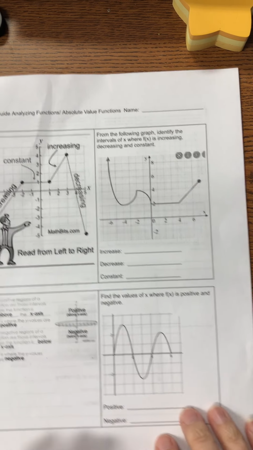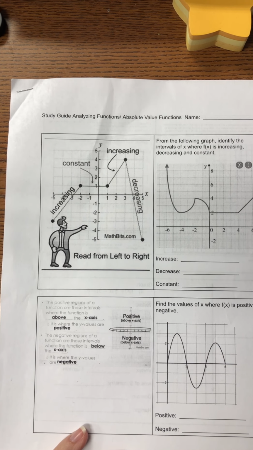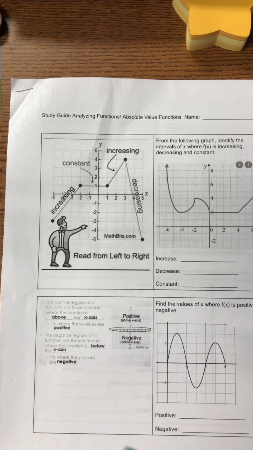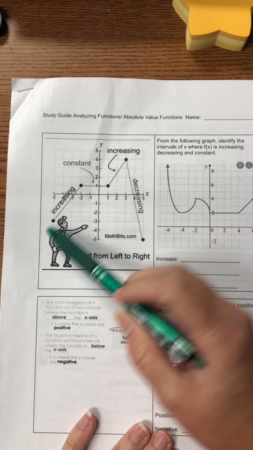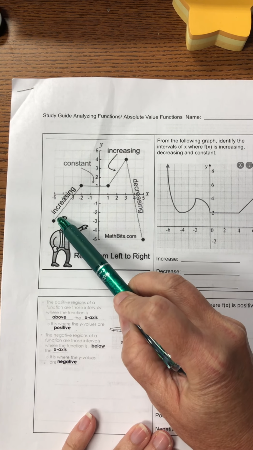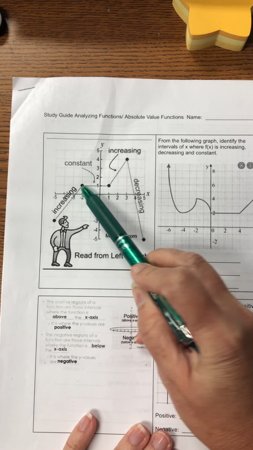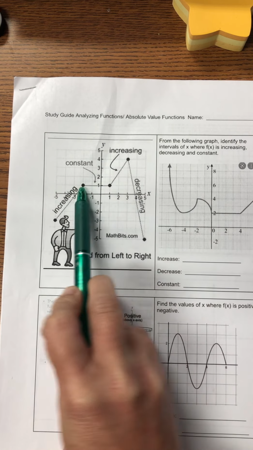All right, let's take a look at your study guide. So when you're working on increasing and decreasing functions, make sure that you read the graph from left to right. As we look at this example graph, we start here on the left. Notice my pencil is going up. So from left to right, I'm increasing.